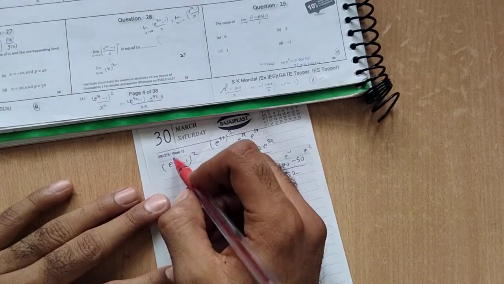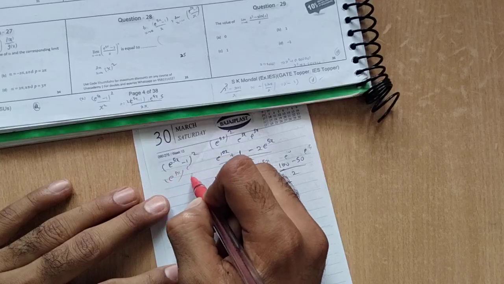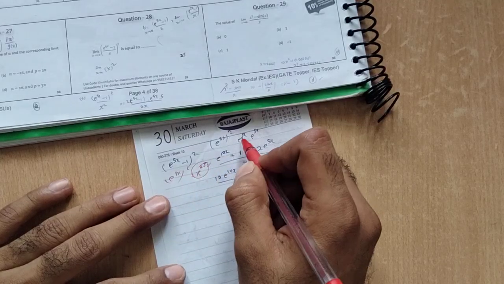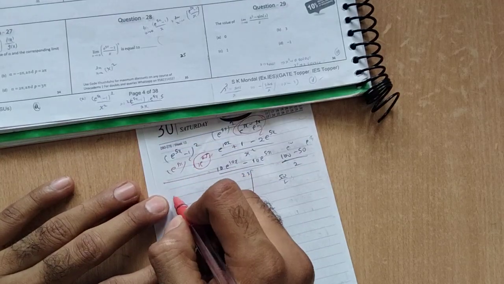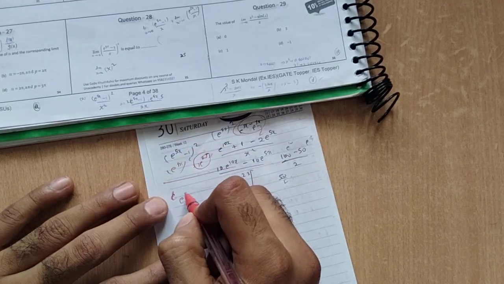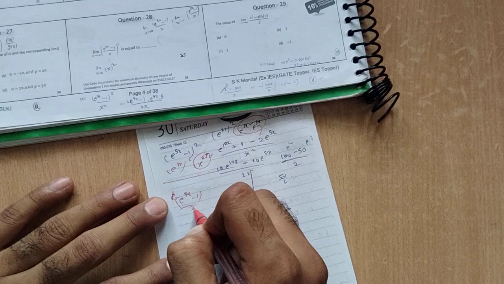Simple mistake. I just thought e power 5x the whole square means e power 25x, but the answer is it will be plus. Okay, or we can also take it like this: limit x tends to 0 of e power 5x minus 1, divided by x, the whole square.